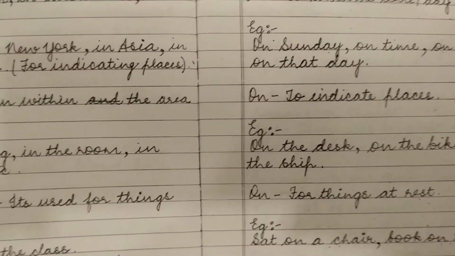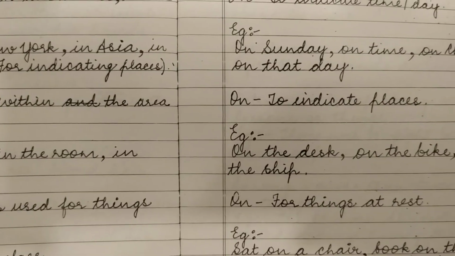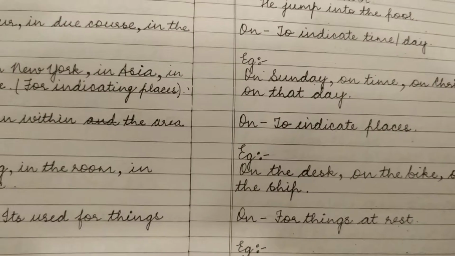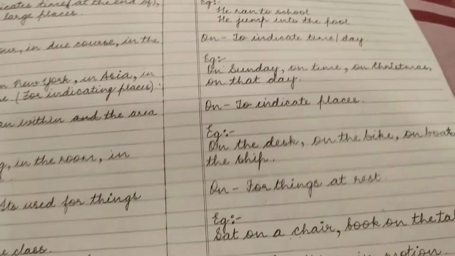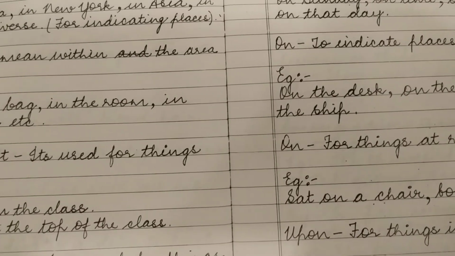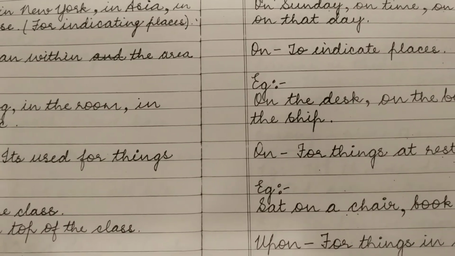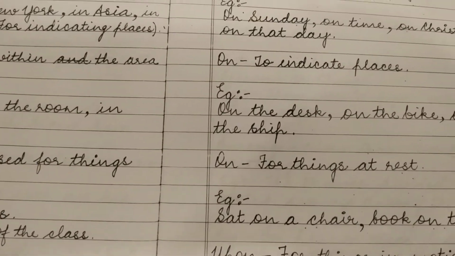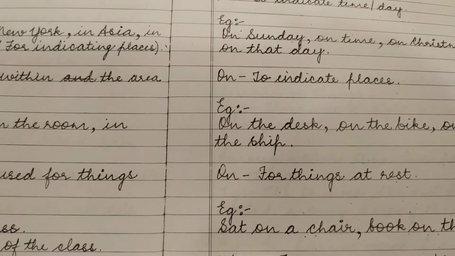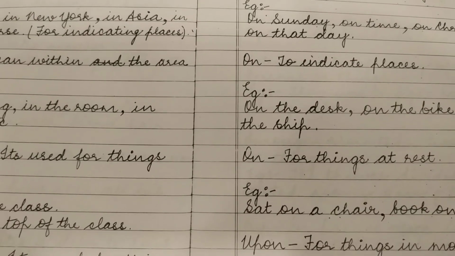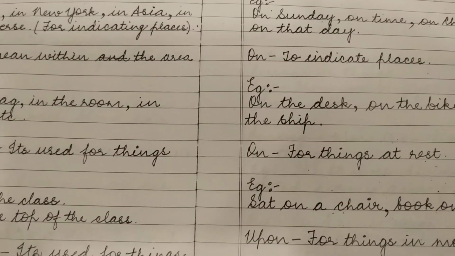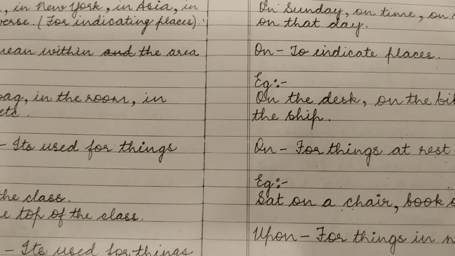The next word which we'll deal with is on. It again indicates places, but places in respect. The book is kept on the desk. He is sitting on the bike. The cargo is on board of the ship.